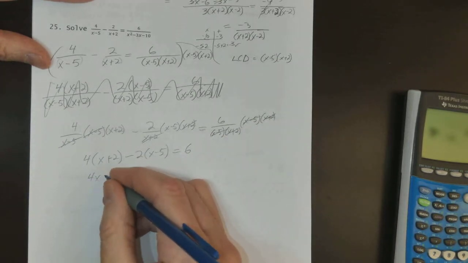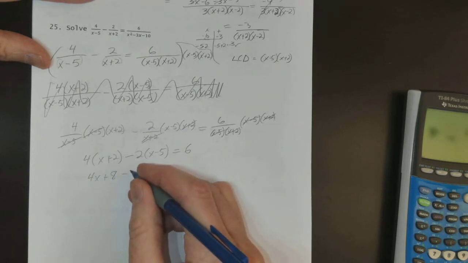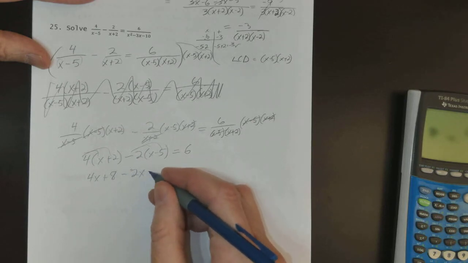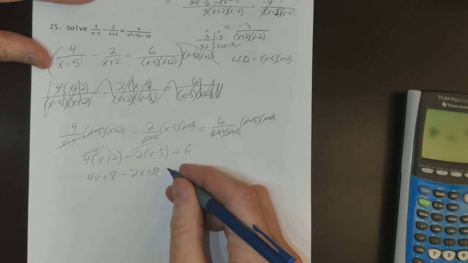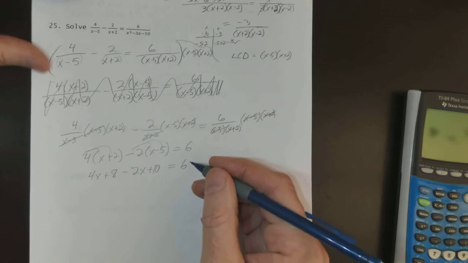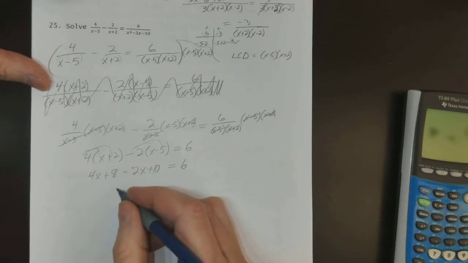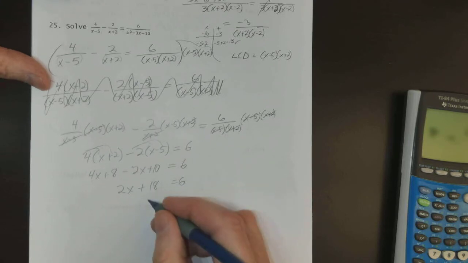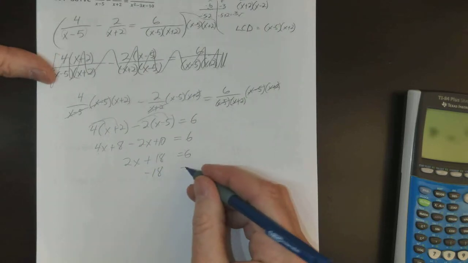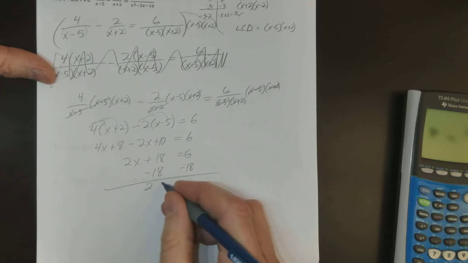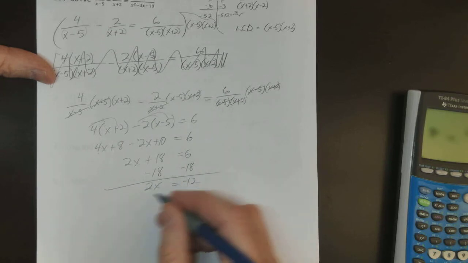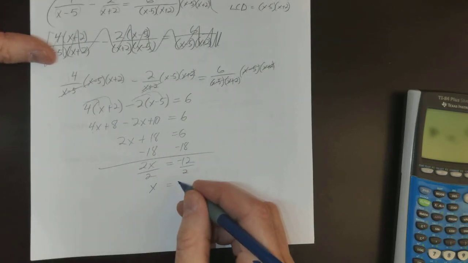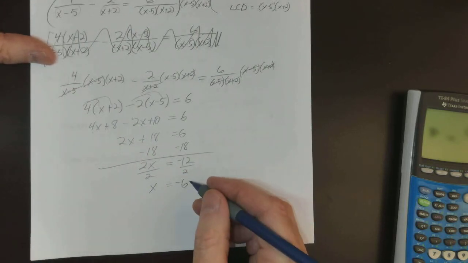So 4x plus 8, distributing, minus 2x plus 10 is equal to 6. 4x minus 2x is 2x. 8 plus 10 is 18. I'm going to subtract 18 from both sides. 2x is negative 12. And I'll divide both sides by 2, and I get x is negative 6.